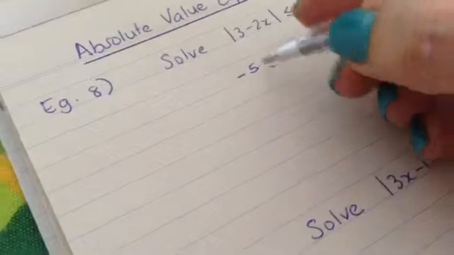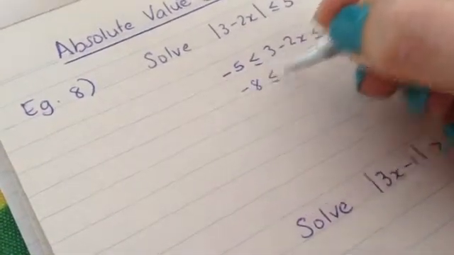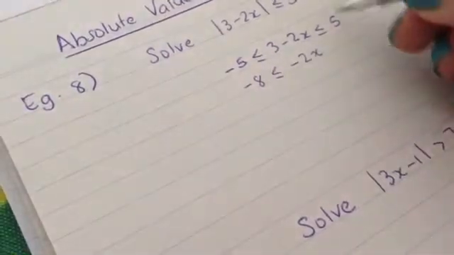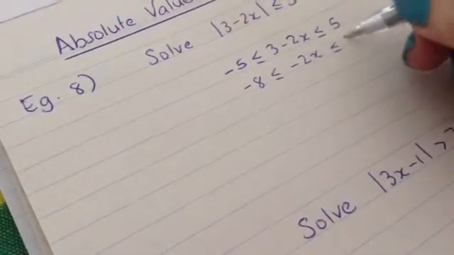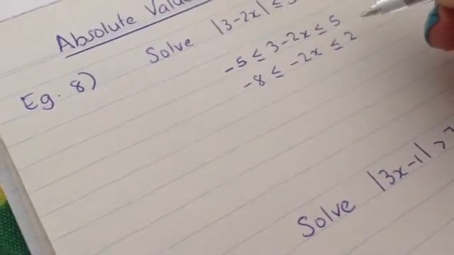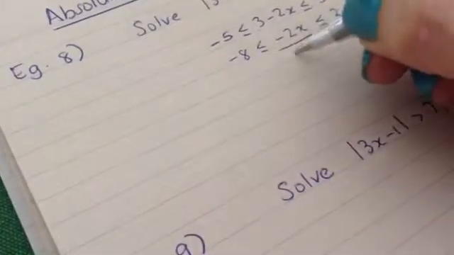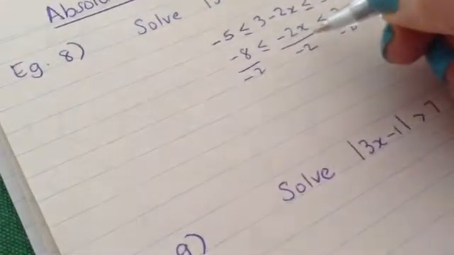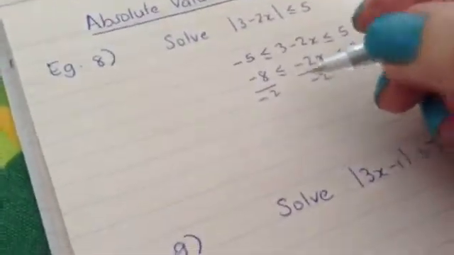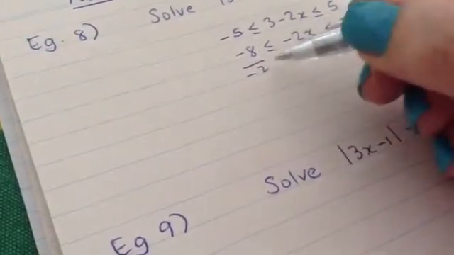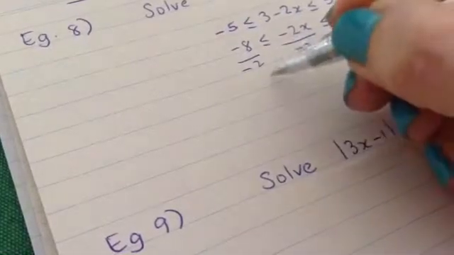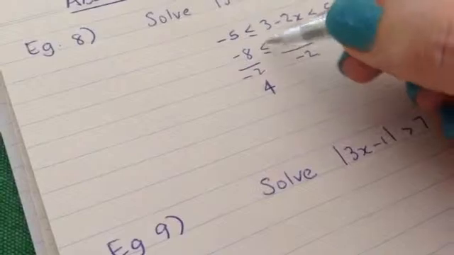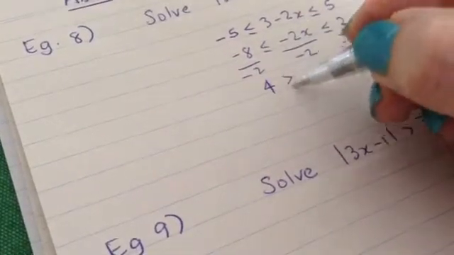Okay, then you take away 3 throughout. So minus 5 minus 3 is minus 8. 3 minus 3 is gone, so you've got minus 2x, and then 5 minus 3 is 2. And then you simply divide by minus 2 throughout to get your x by itself. And then you're going to get minus 8 divided by minus 2 is 4. Now, because you're dividing by a negative number, remember your inequality signs must be reversed.